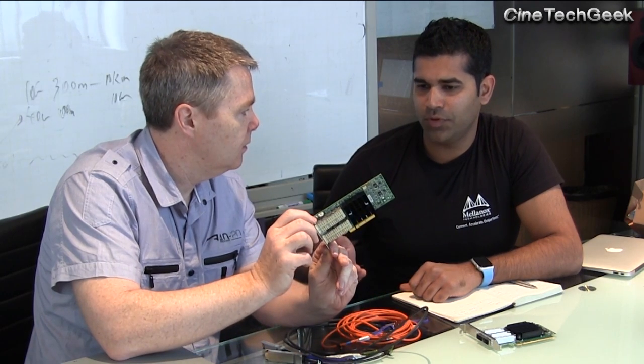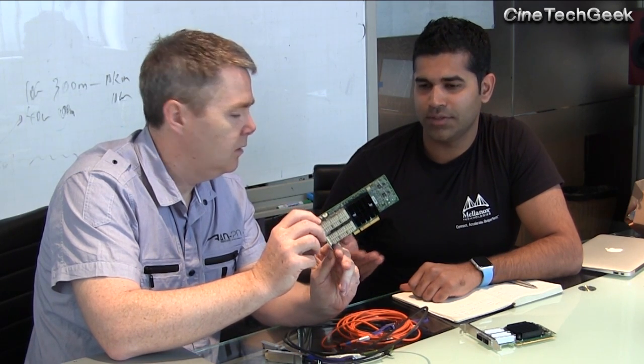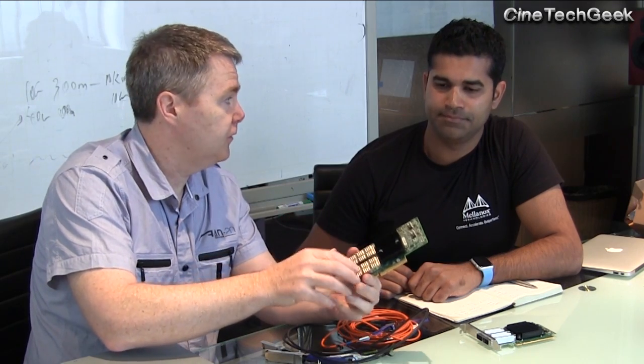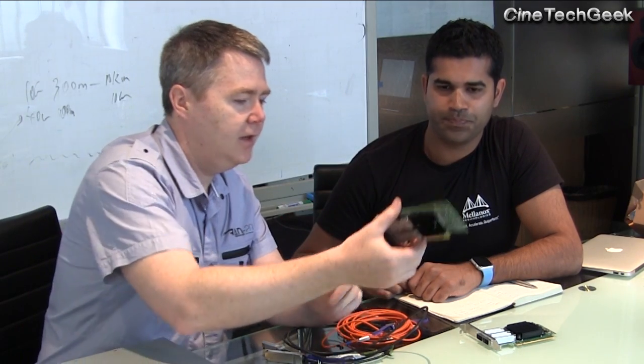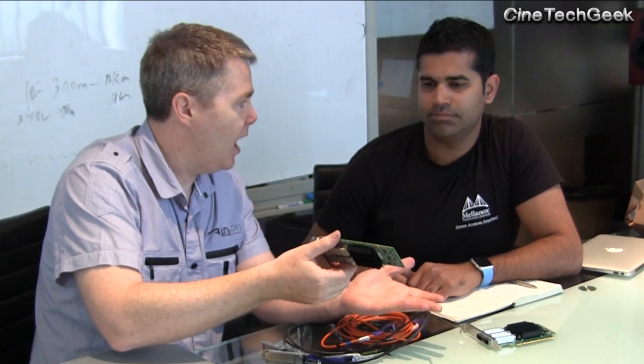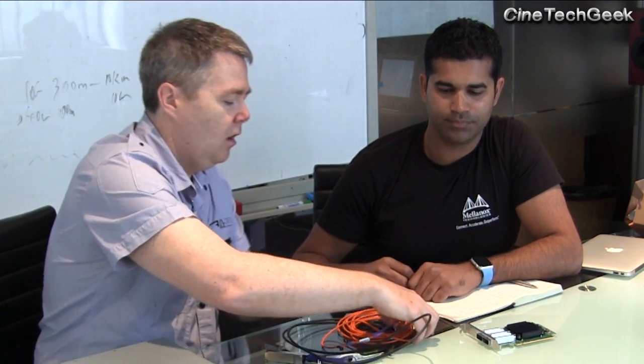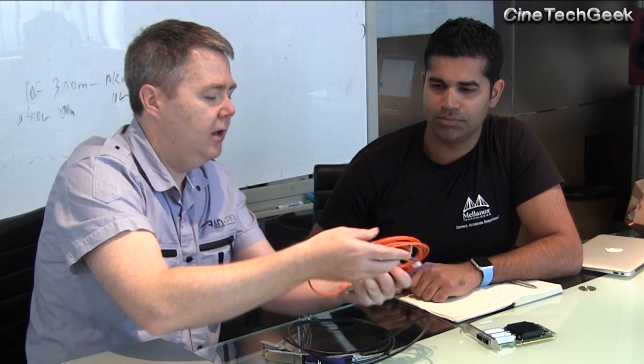A single port 40G card is around $400. A dual port, $500. These are US prices? So $500 for a dual port card? Yep. Okay, so I could buy three cards, one for the server and one for each of the workstations. Yep. And then I'm up for buying some of these pre-made cables. They're very cost effective. Yep.